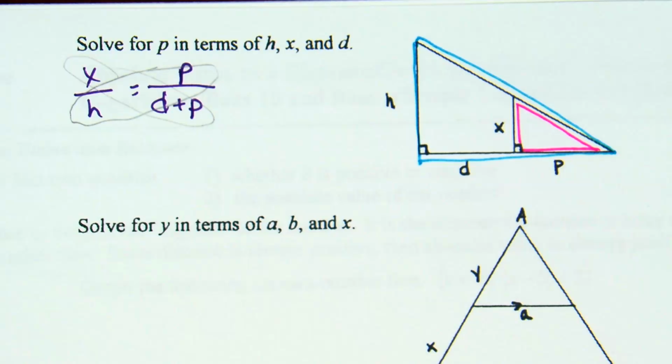Yes. I think I might be missing something. I thought, because it would be x divided by h, it would then be p divided by d plus p. Or did I just write the wrong thing? That's what I have written down, isn't it? Okay, I think I just wrote it.